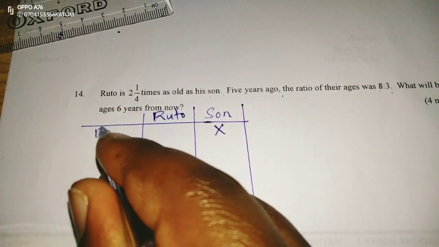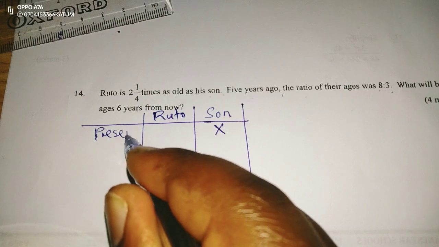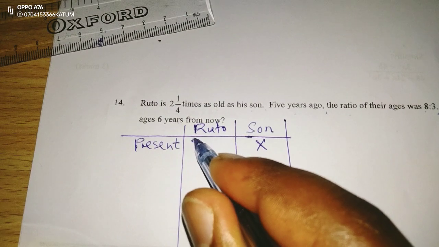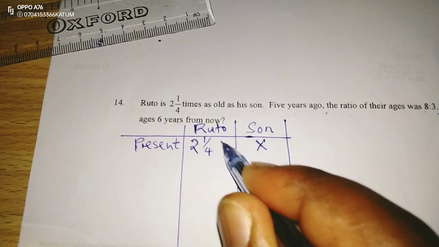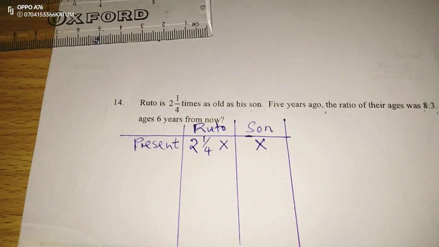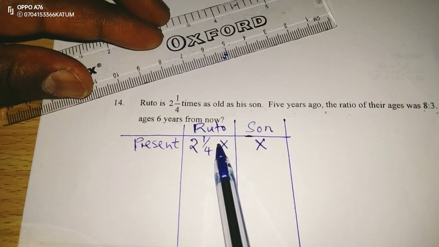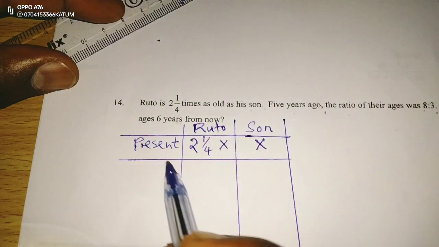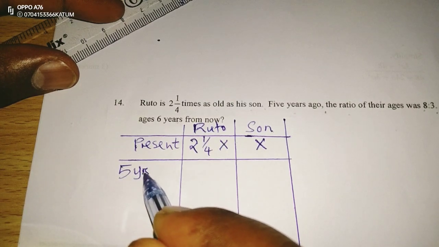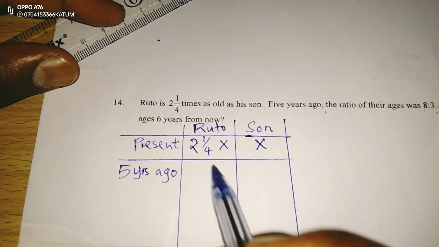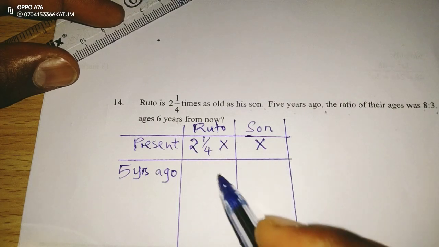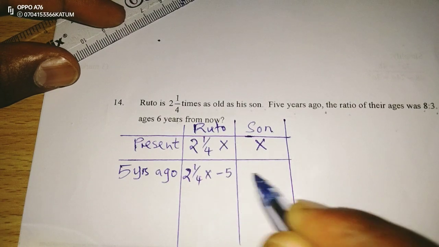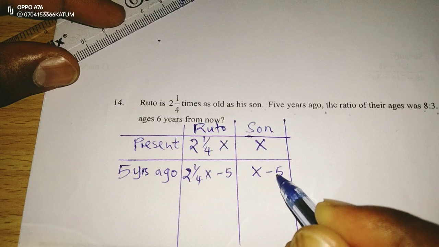You know, this is the present age now. The present age is having the son at x, so that Ruto is 2.25 of what the son is. Then now after this, if this is the present age, now we go to what we call 5 years ago. So 5 years ago, everybody will be 5 years less. So it will be 2.25x less 5. The same time, the son will also be less 5.